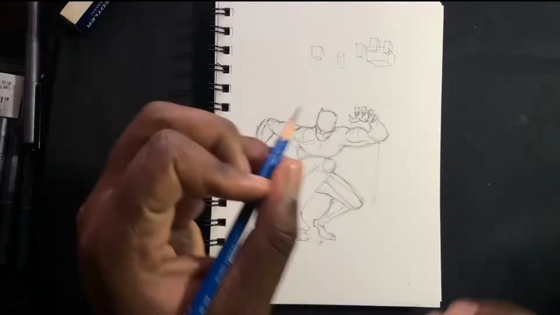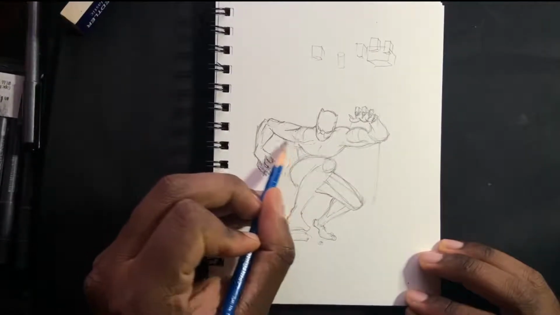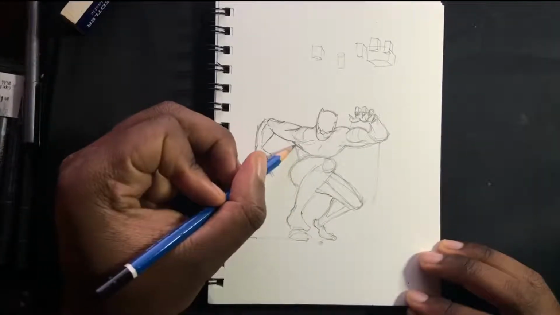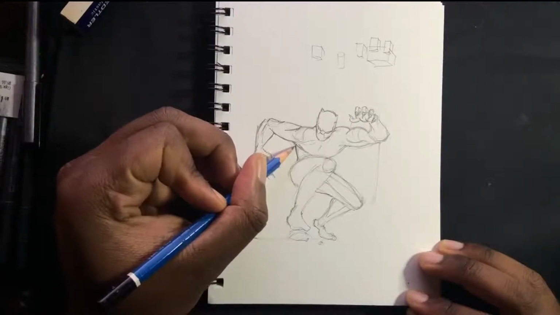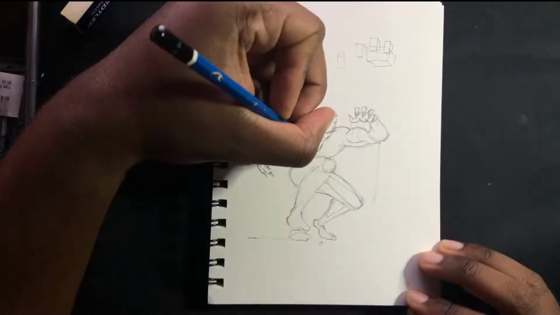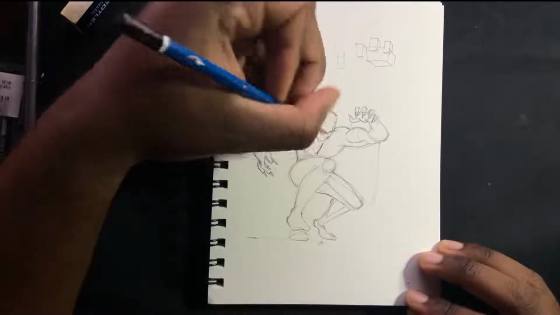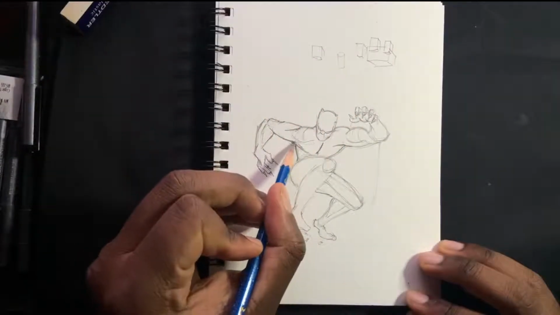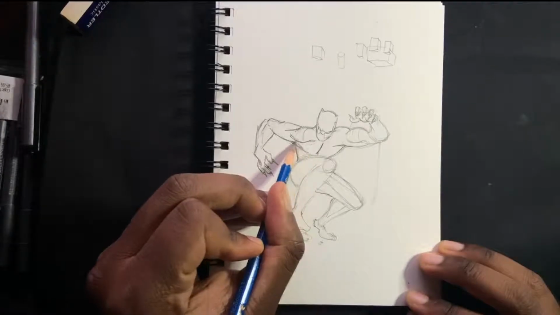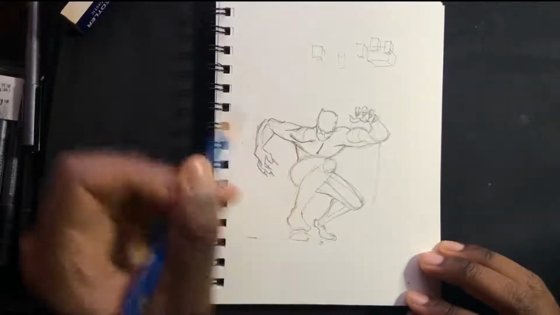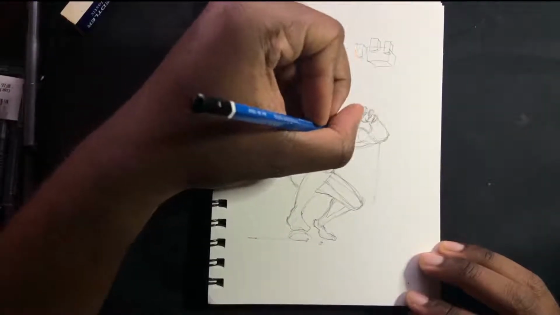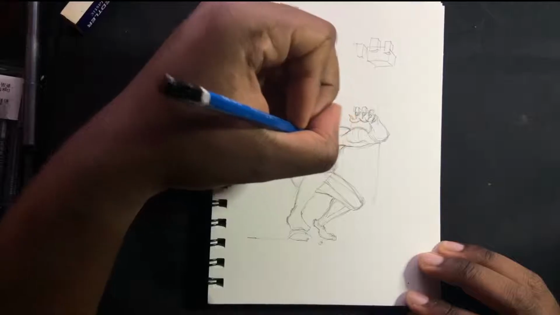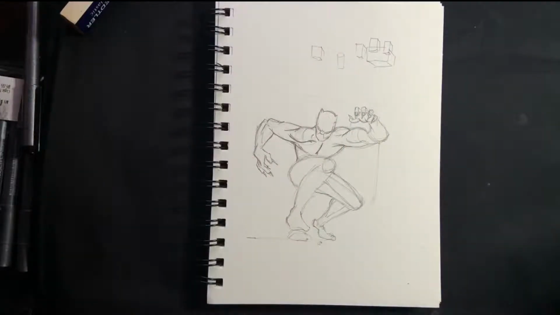Even though I feel like maybe his right arm is a little bit too much, but sort of like that. Draw this. I'll be doing this muscle wrapping around this way. Right now I'm just drawing in the muscles at this point.